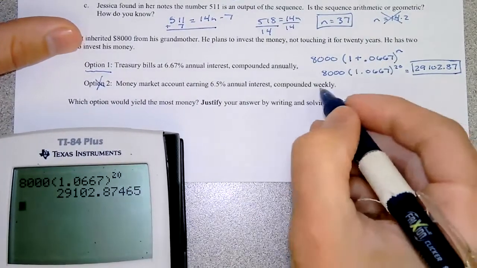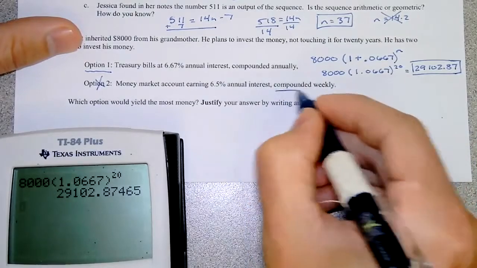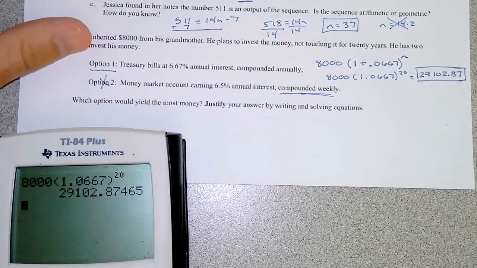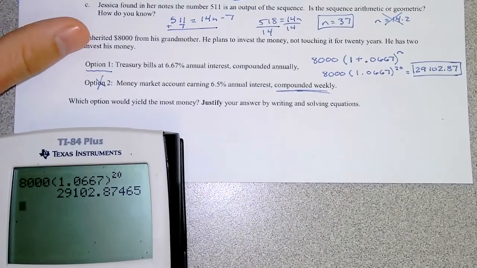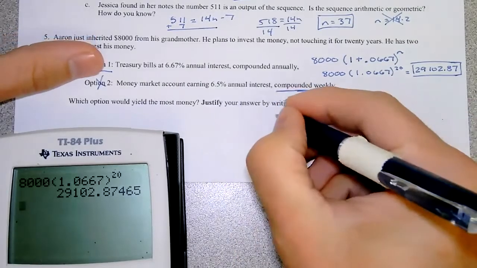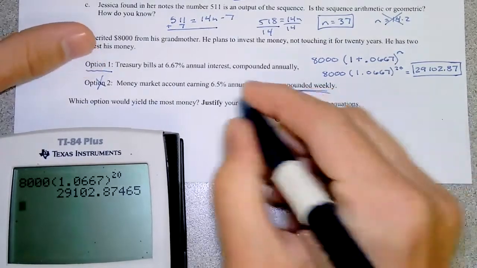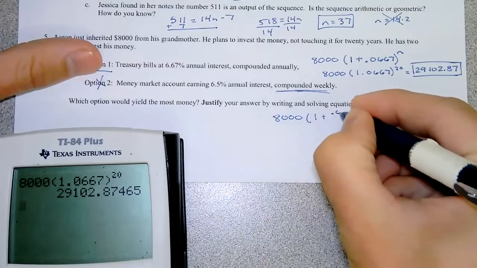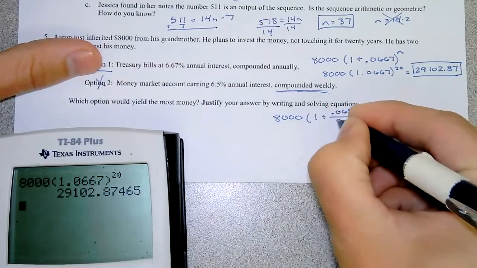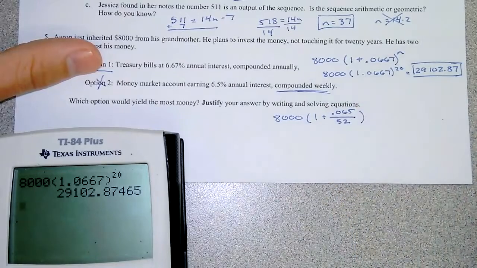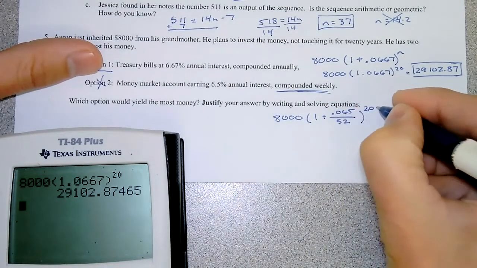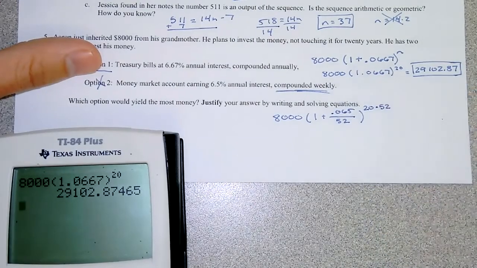Option 2 is a little bit different. It's not going to be on the test, but we'll talk about it for a second here. Where you're compounding weekly just means that instead of doing it once a year, you're going to do it every week for the year. There's 52 weeks in a year. So how that works is you take your percentage, in this case, 0.065, and you're going to split that up over the course of the year. And then since we're talking about 52 weeks, it would be 52. But you would also multiply your compounds by 52 as well.